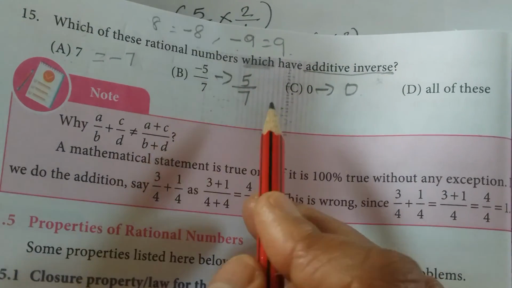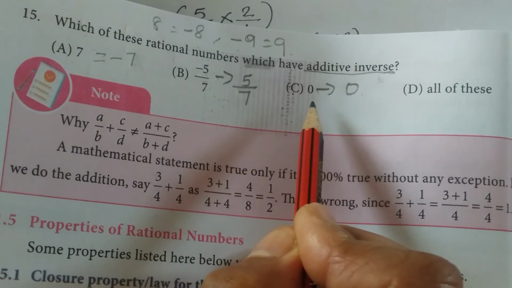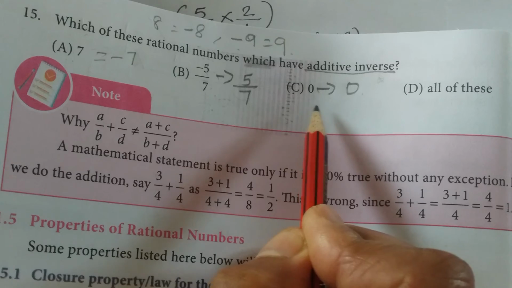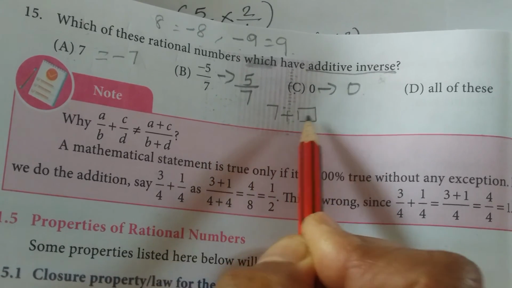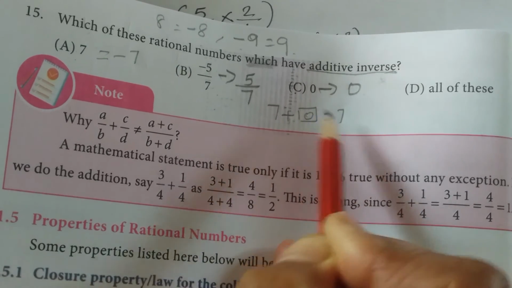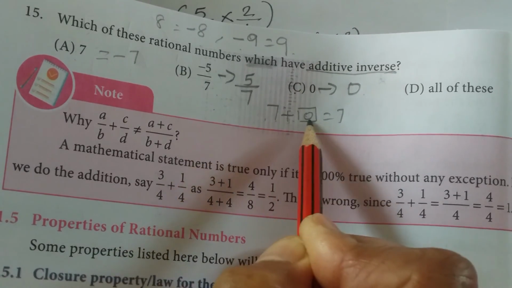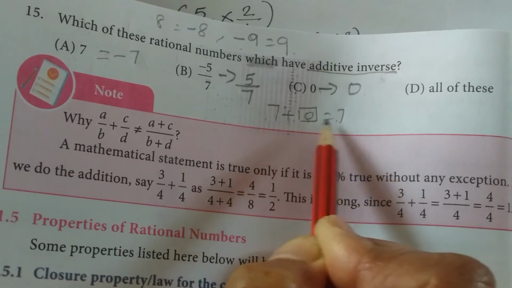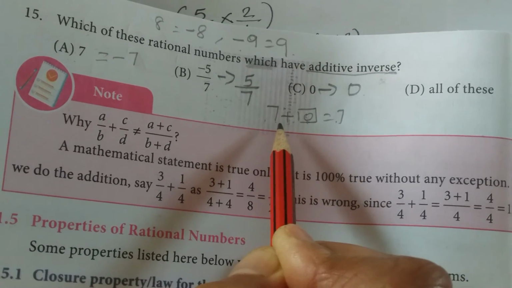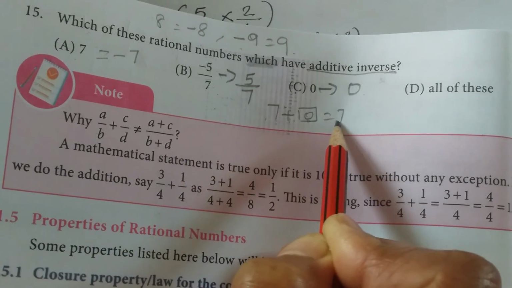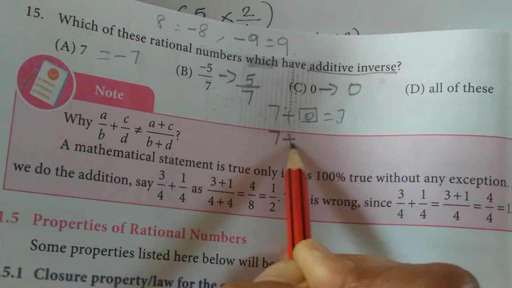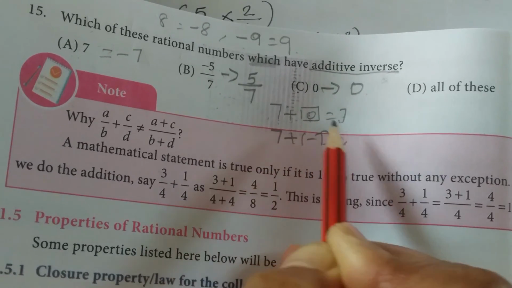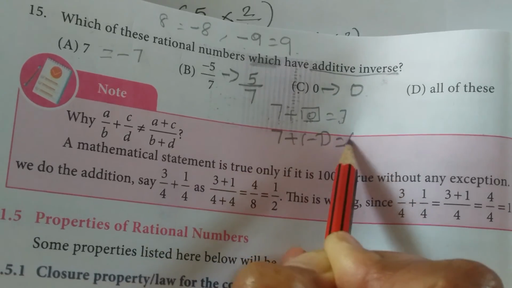One more thing: the identity element of addition is 0. With any number, if you add 0, we get the same number. Then the additive inverse of 7 is minus 7. That is, 7 plus what gives 0, the identity element of addition? 7 plus minus 7 gives 0.